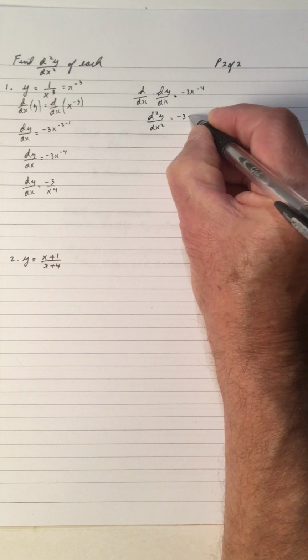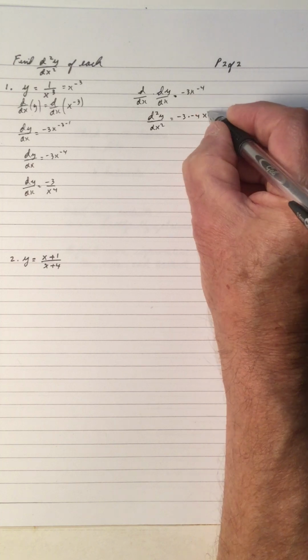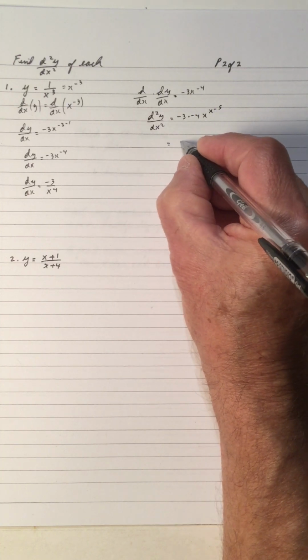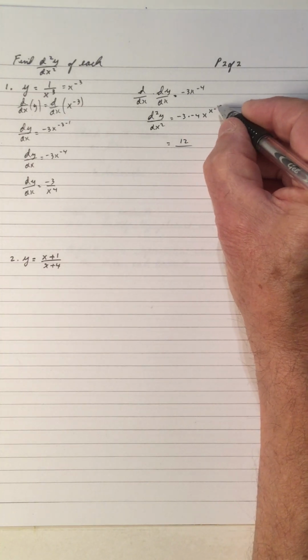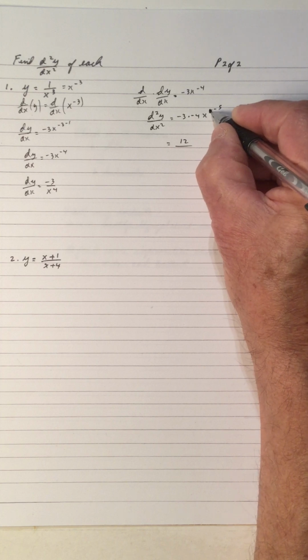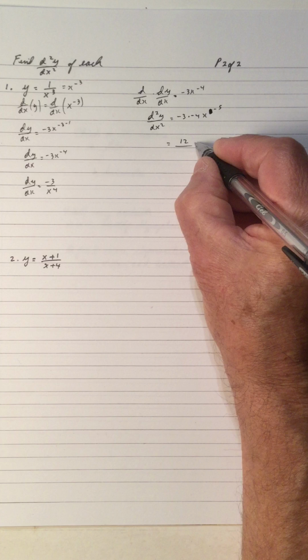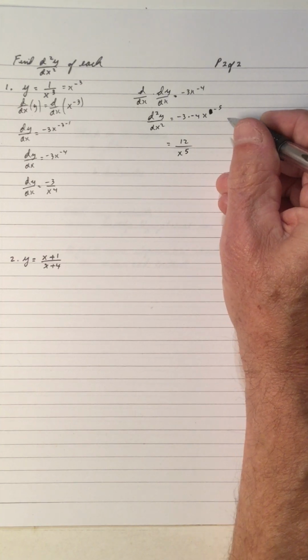Negative 3, the power rule, negative 4 is in front, and negative 4 minus 1 is negative 5. So that becomes 12, and that x is not supposed to be there. Sorry for that. So that's 12 over x to the 5 as the second derivative.